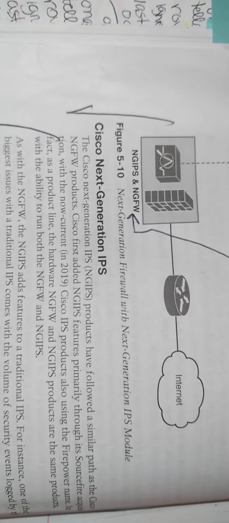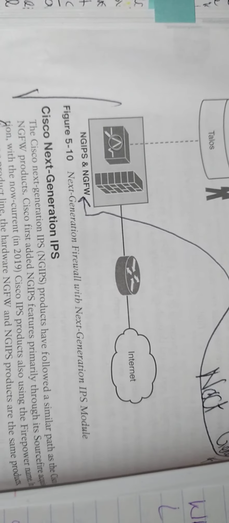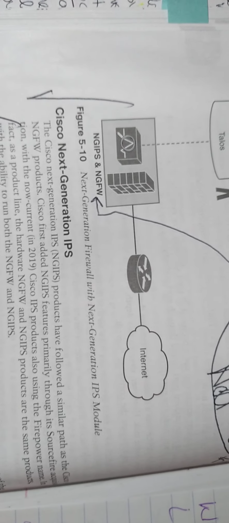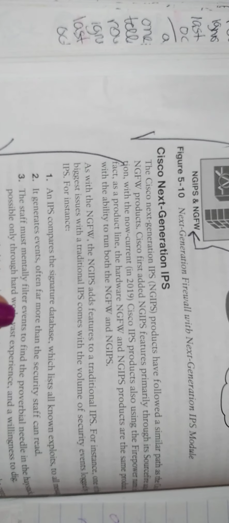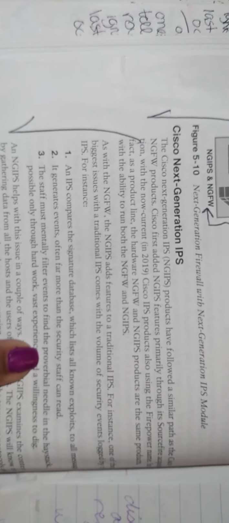An IPS compares messages to a signature-based database, which lists known exploits. It generates events, often far more than the security staff can read. The staff must mentally filter events to find the proverbial needle in the haystack, possibly only through hard work, experience, and a willingness to dig.